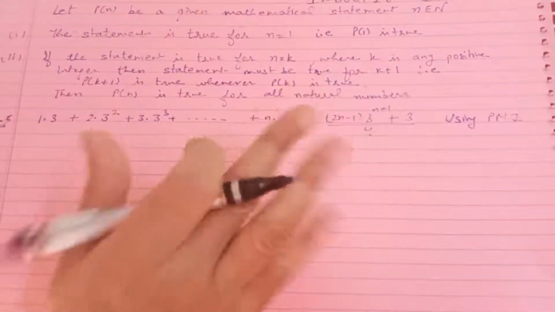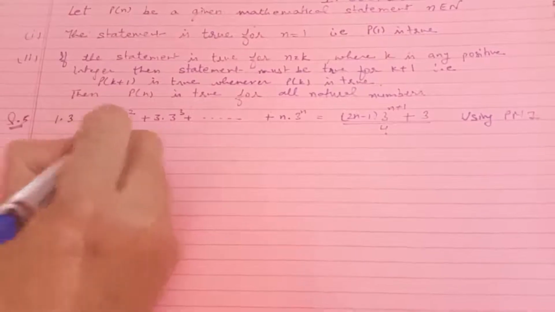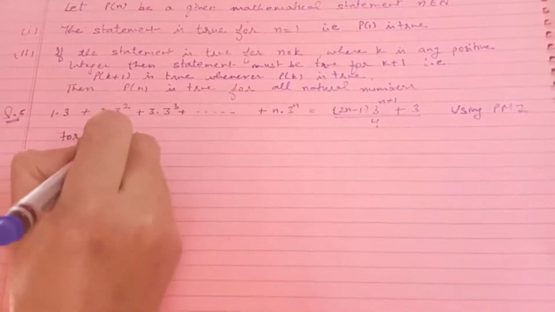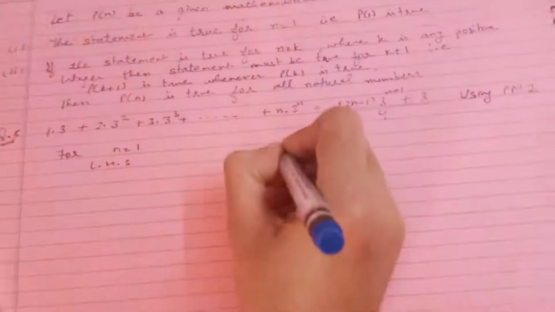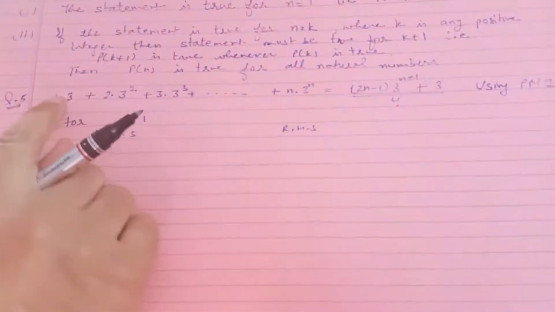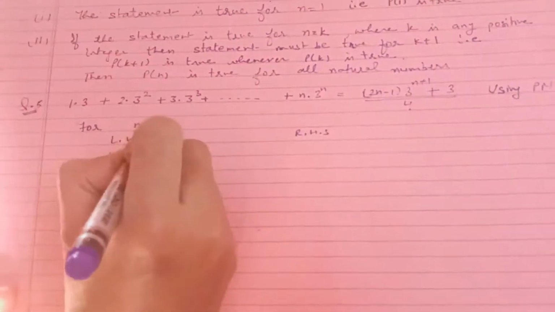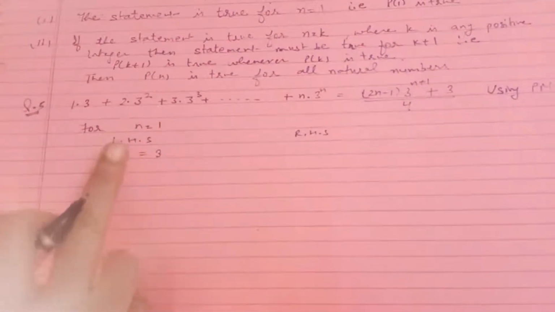So first I will say the statement should be true for n equal 1. I will take the left hand side and the right hand side. On the left hand side, n equal 1 means the first term. The first term is 1 dot 3, meaning 1 multiplied with 3. This is equal to 3. That is for n equal 1.